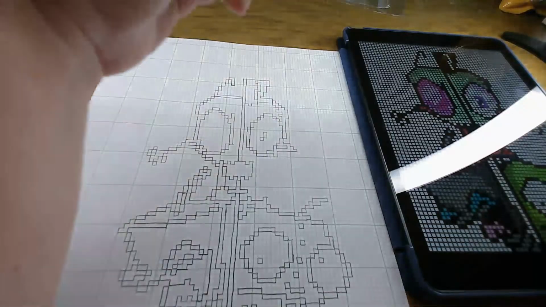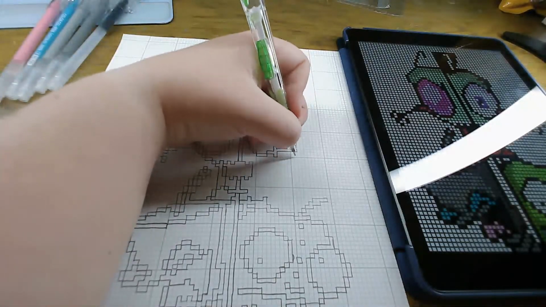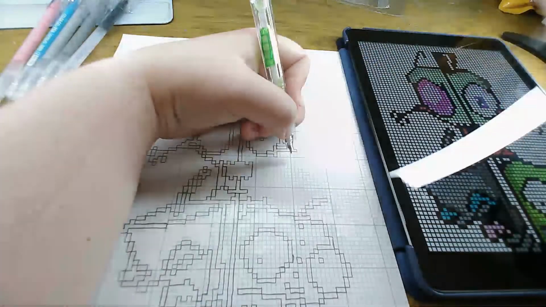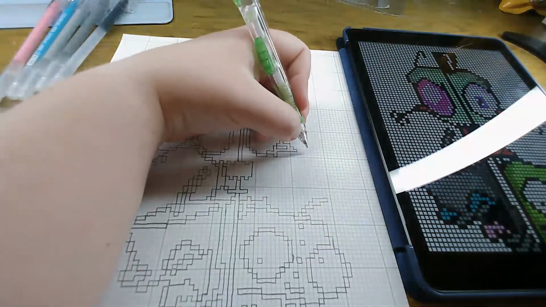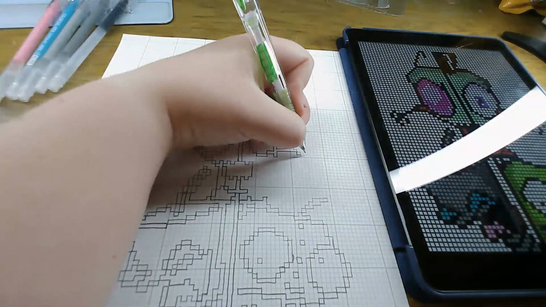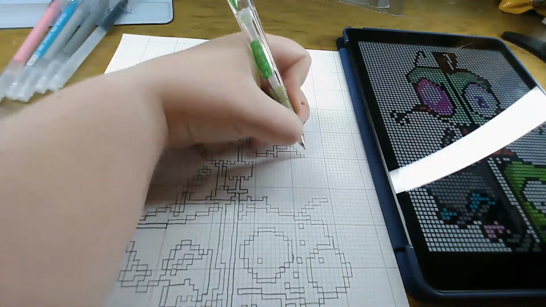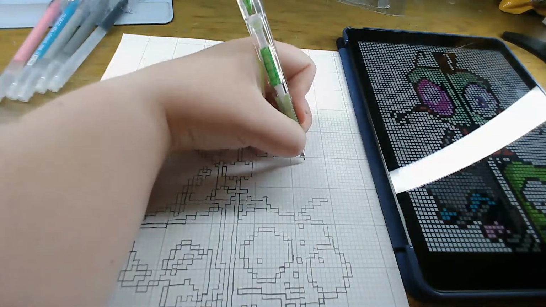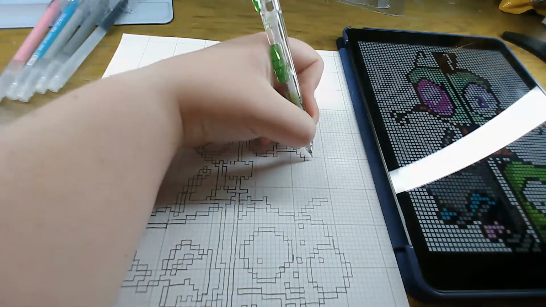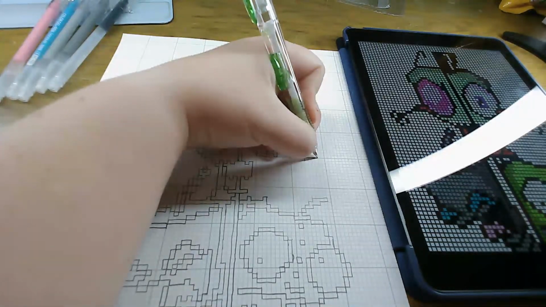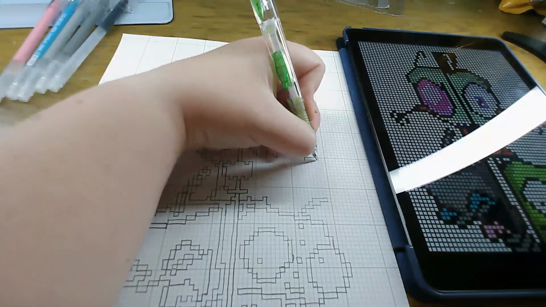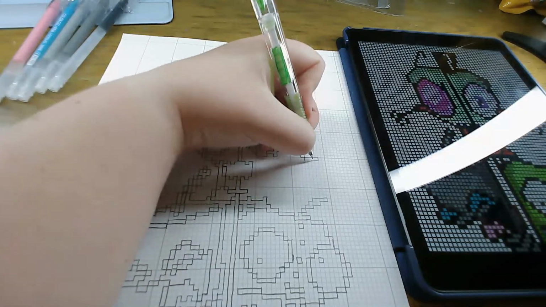Now we're going to go back down here to finish his arm. 1, 2. Okay. Now let's go over 4. 1, 2, 3, 4. 1, 2.